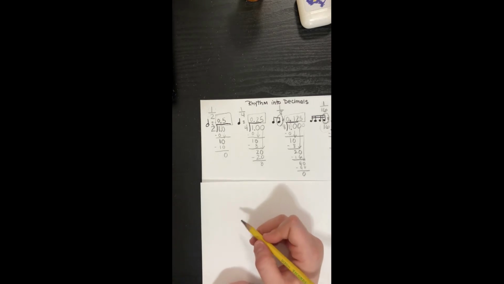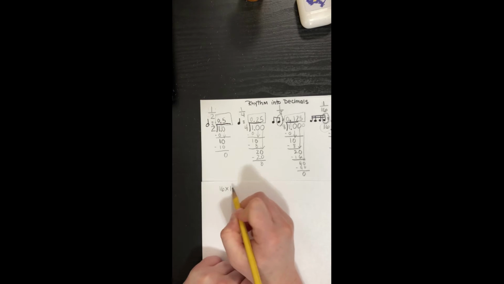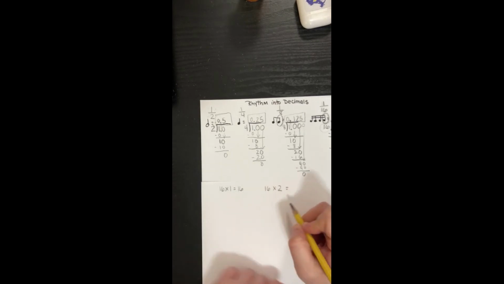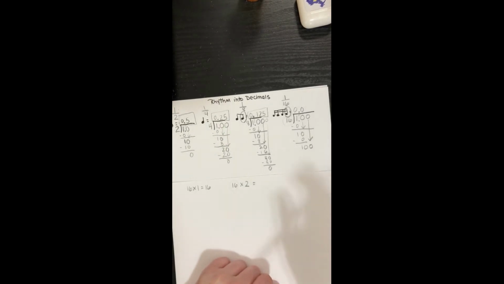So the way that I could do that is like this. We already know 16 times 1, that's super easy. Anything times 1 is itself, 16. 16 times 2. Well, I might not know what that is off the top of my head. So remember, I said we could break up 16. I haven't even been showing you this.